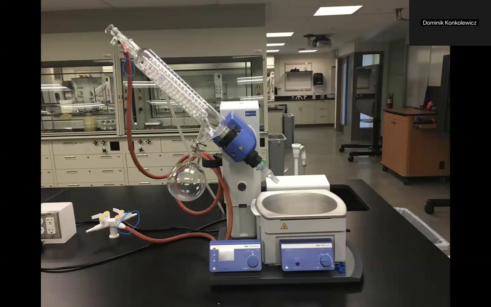We're going to put our flask right here, which will contain our caffeine in ethyl acetate. Key thing is don't fill the flask more than halfway because it tends to make a bit of a mess and spill up here. Then you'll put it in this water bath, warm it up a little bit, put the system under reduced pressure, and your volatile ethyl acetate will come up here.